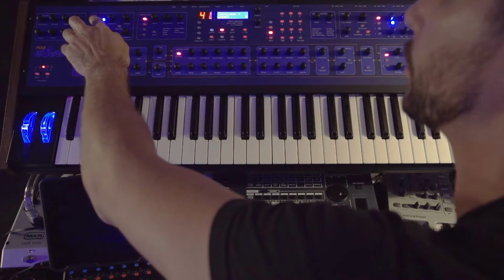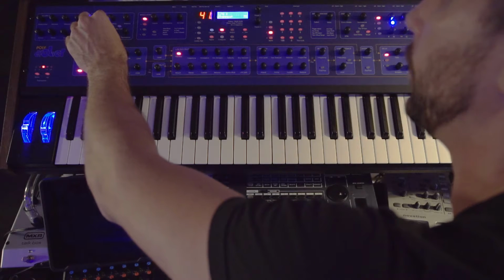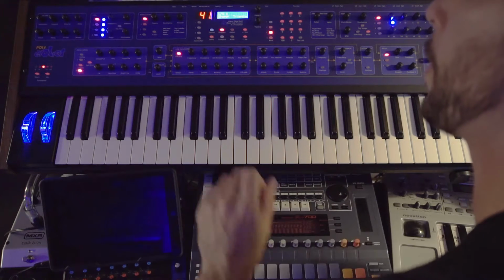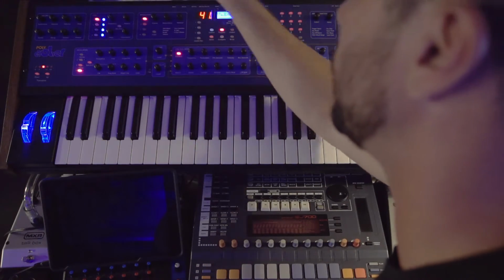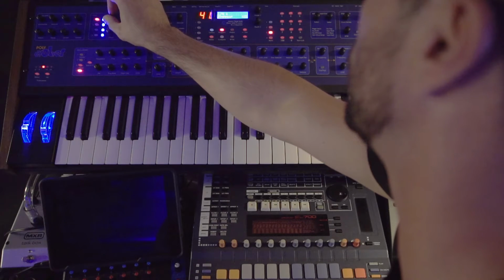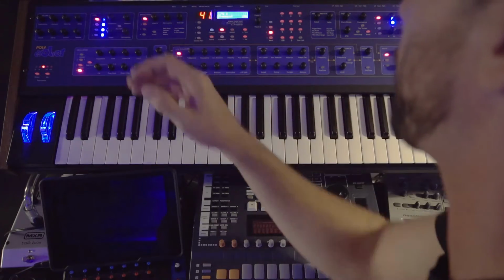But yeah, so what we're going to do is take the LFO1. I think we want a triangle, so we'll put it on a triangle. Amount, you can leave it 0. Frequency, just go ahead and bump it up to 150 for now. It's the last stop right before it goes to 32 steps.